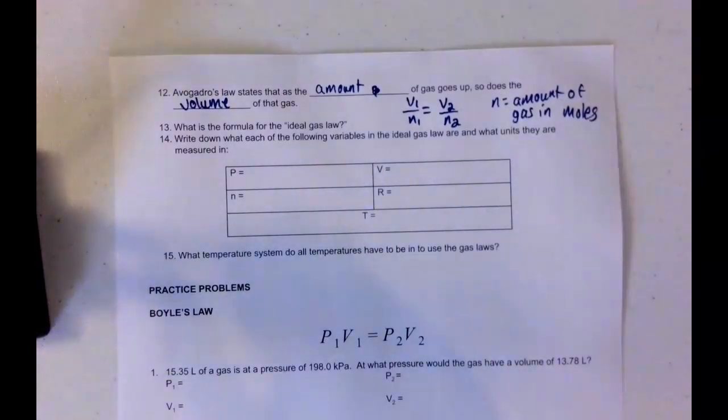Alright, so I know that you all love moles so much. So remember Avogadro, he had that number, and that's how we converted from number of particles or number of atoms to moles. I know you all love that so much. So anyways, Avogadro's number, 6.02 times 10 to the 23rd. Hopefully you remember that. And that's pretty much it for all the gas laws.